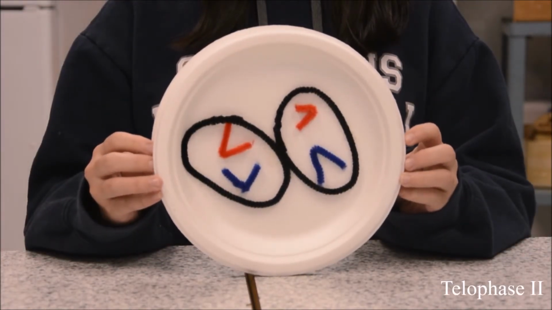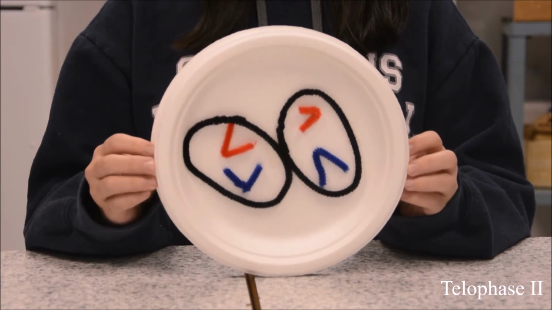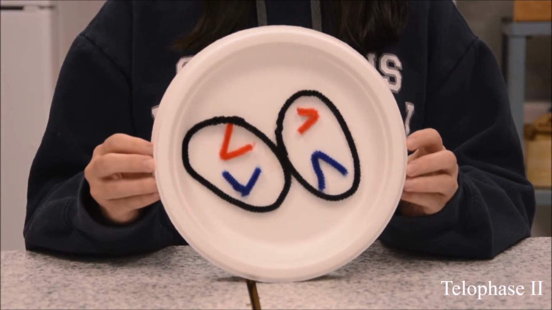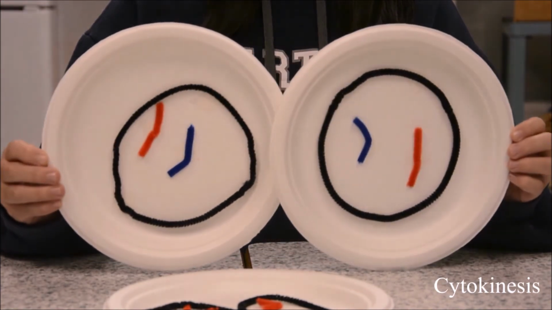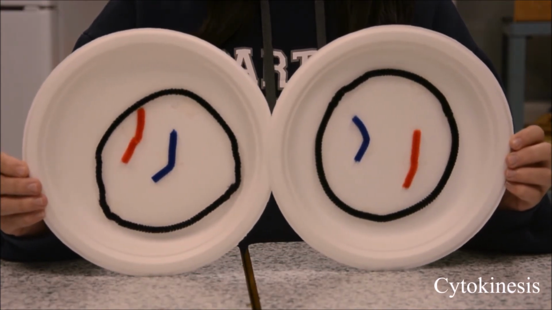In telophase II, the nucleus in both cells forms and starts to pinch together, forming a shape reminiscent of 4 cells. Cytokinesis, the final process of meiosis, is where the 2 cells split into 4 haploid gametes.